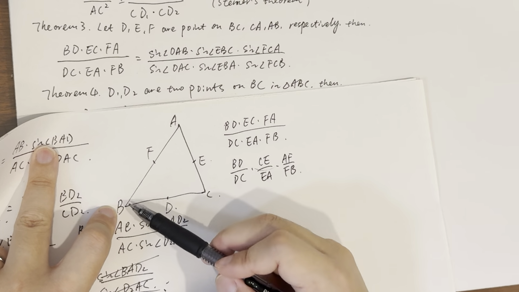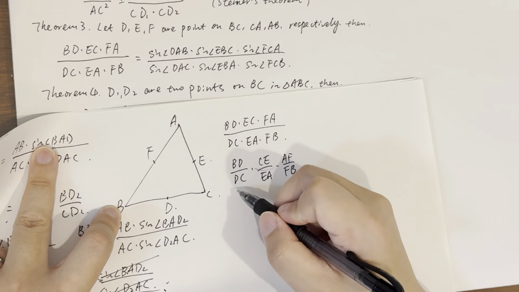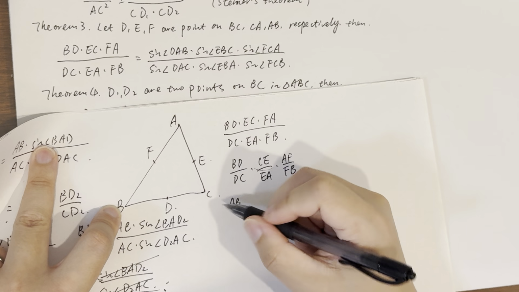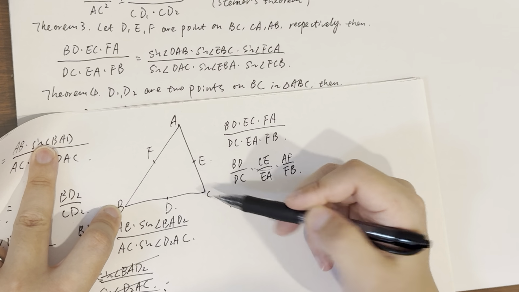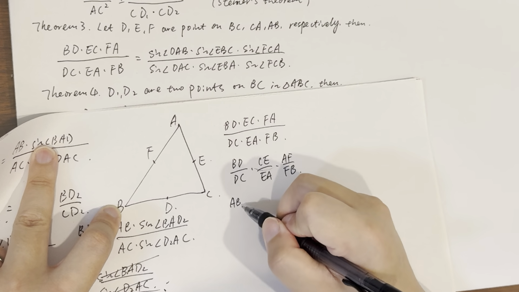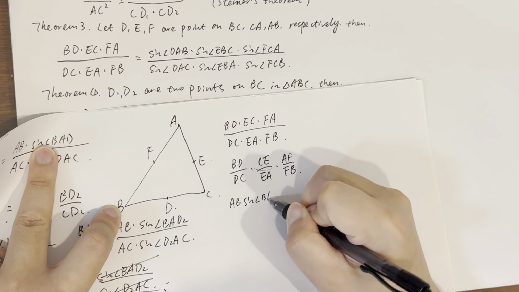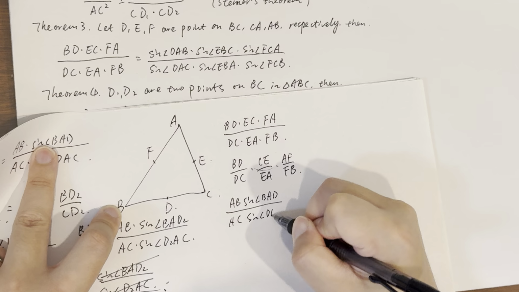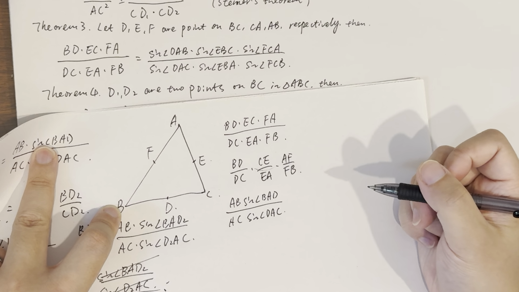And we know that BD to DC equals AB sine angle BAD to AC sine angle DAC, right?